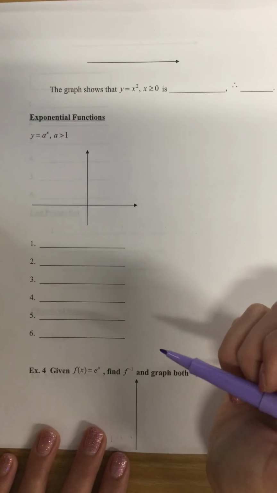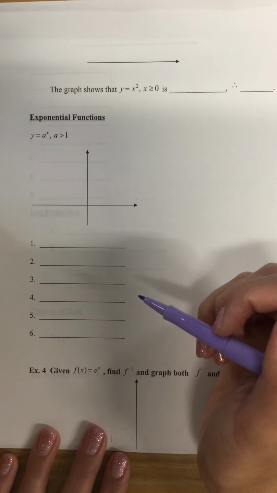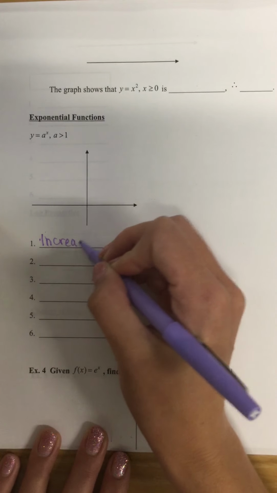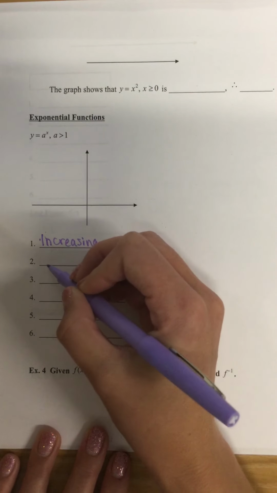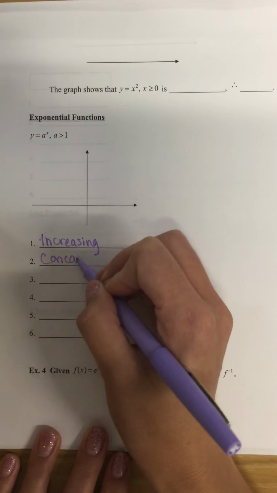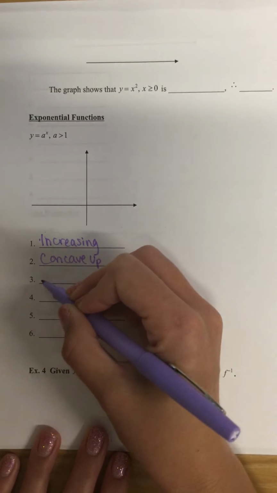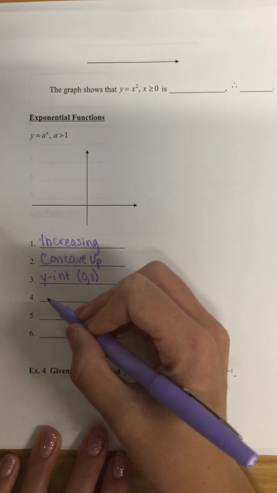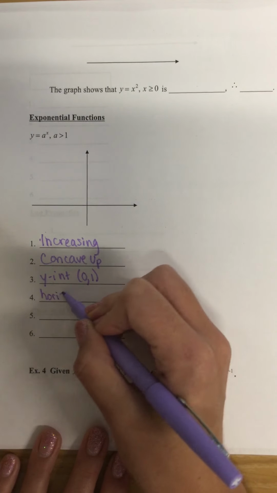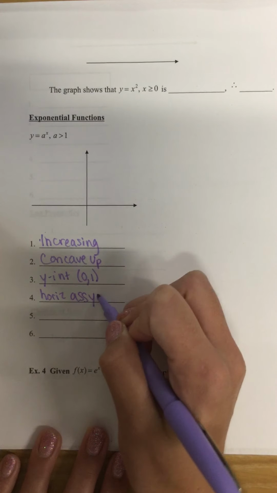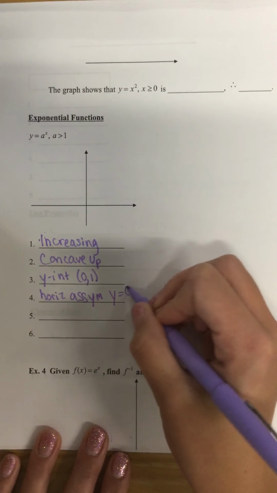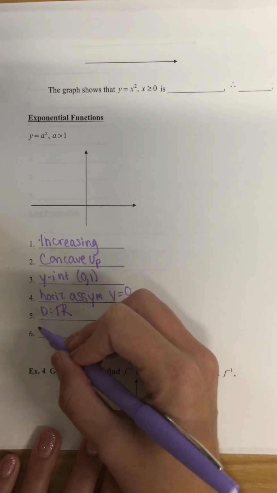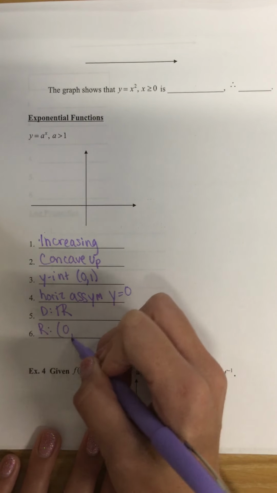So what we know about our exponential functions is that they are increasing, concave up, the y-intercept is 0, 1, the horizontal asymptote is y equals 0, the domain is all real numbers, and the range is from 0 to infinity.